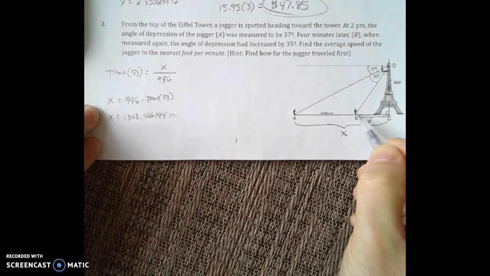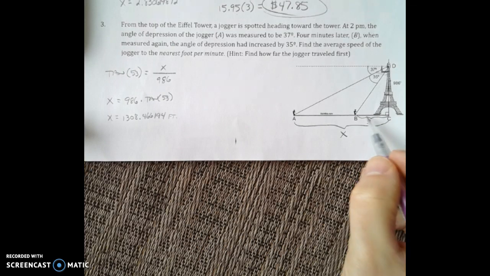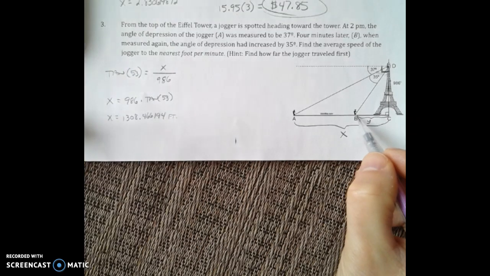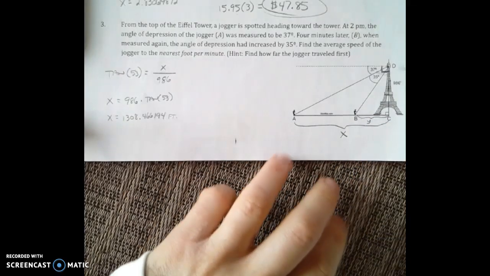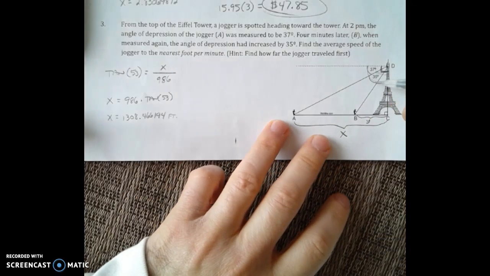Now I know that at point B, the angle of elevation had increased 35 degrees. So I want to see if I can figure out how far the jogger is still away from the tower when they're at point B. So again, I know that this now is the full angle of elevation, and that's going to end up being 72 degrees, which means that this angle in here must be 18 degrees. And so that's what I'm going to use to help me figure out this distance for y.